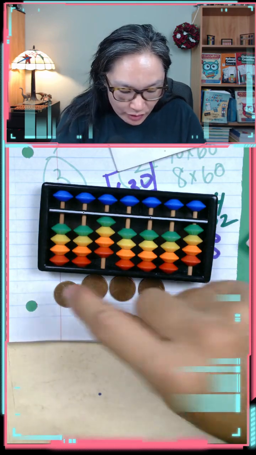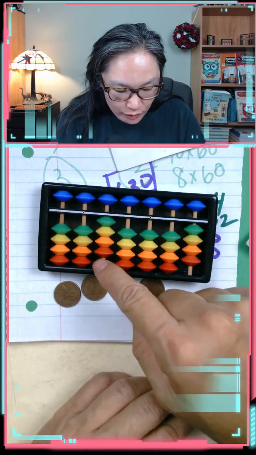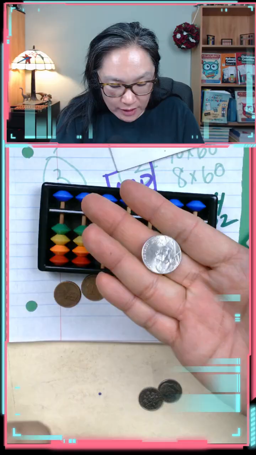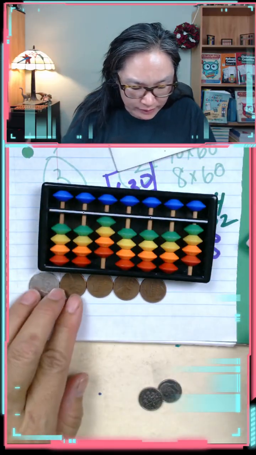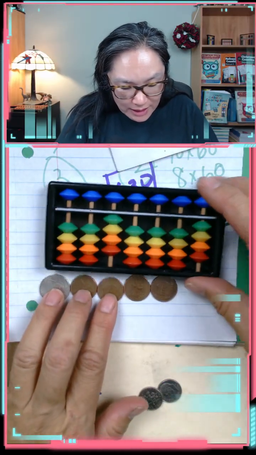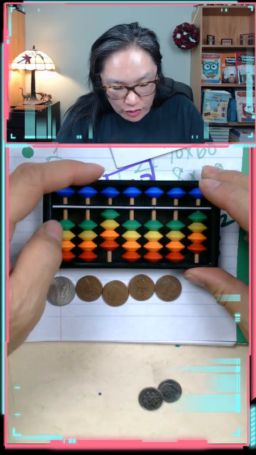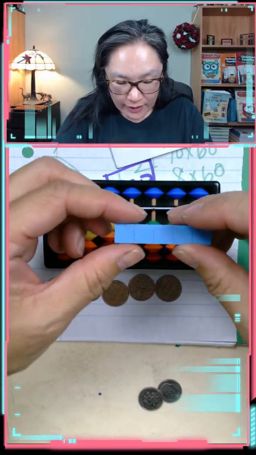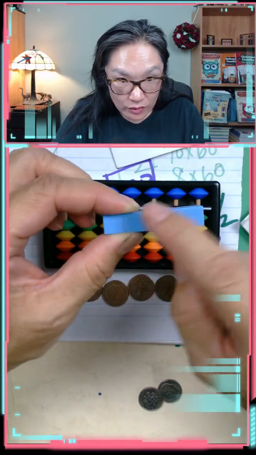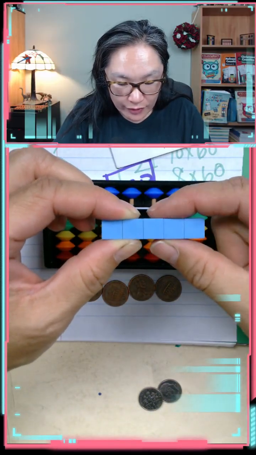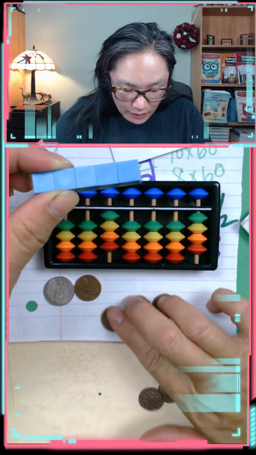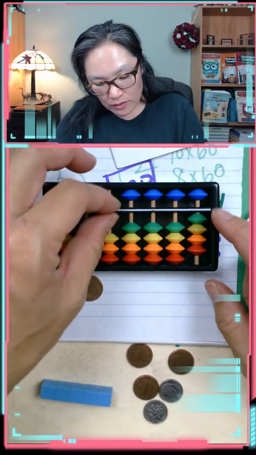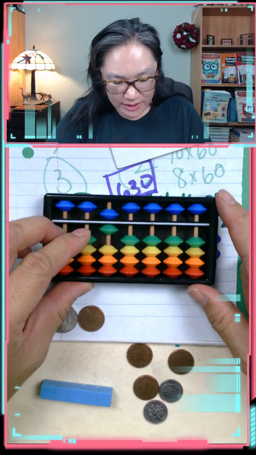So I want to add the 2, but to add the 2, I don't have any more loose beads. 1, 2, 3, 4. But I have this 5. Because I have this 5, I can give you my 5. But that's too much, because I need to add only 2. I need to remove this 3. 1, 2, 3. So I have to take away the 3. Then my final answer is 6. That's why I got 6 over here at 630.